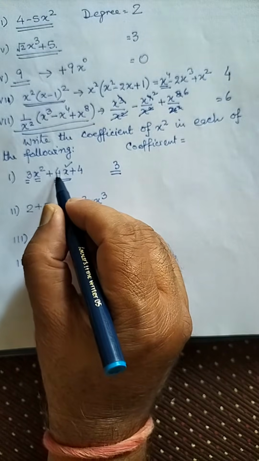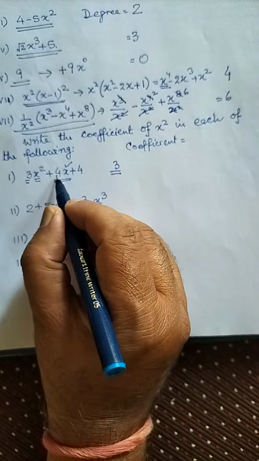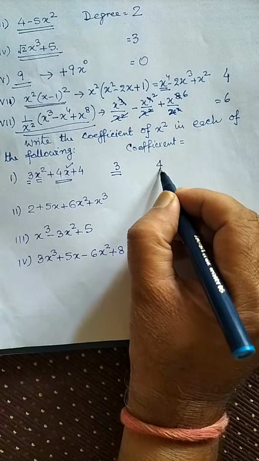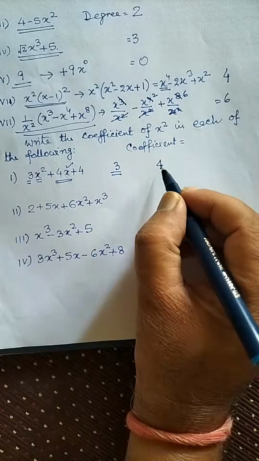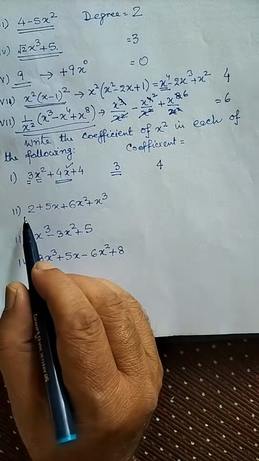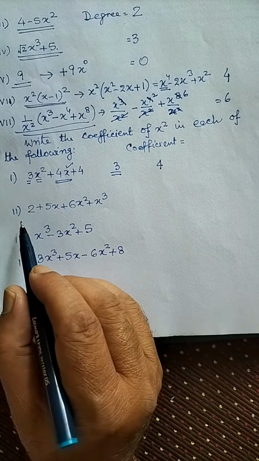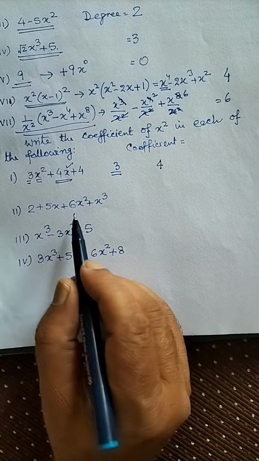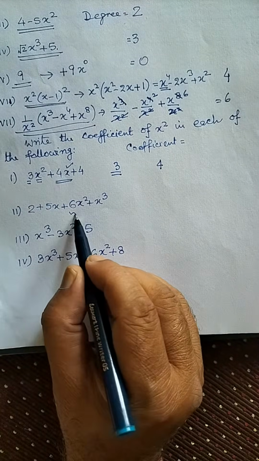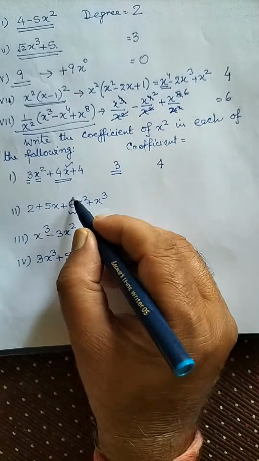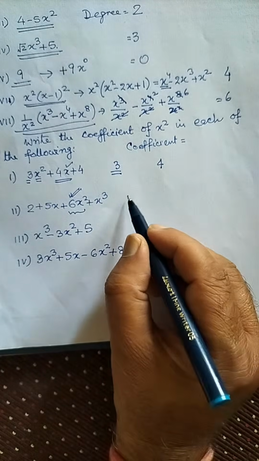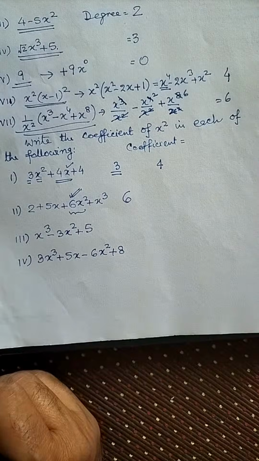And the number associated with it, the constant associated with it, is 4. So 4 is the coefficient of x. Let's see in this one, what's the coefficient of x square? This is the term having x square, and the constant part is 6. So 6 is the coefficient of x square in this case.